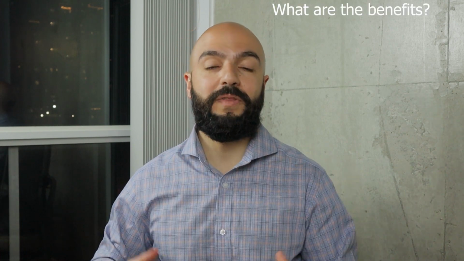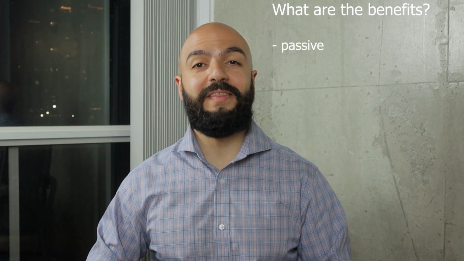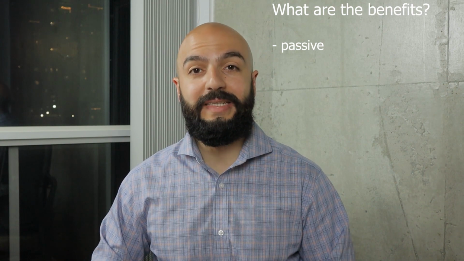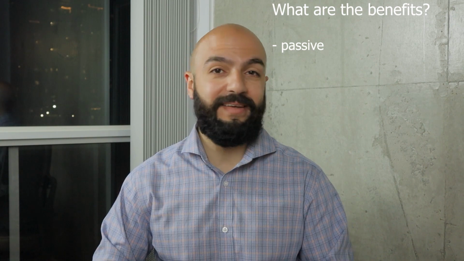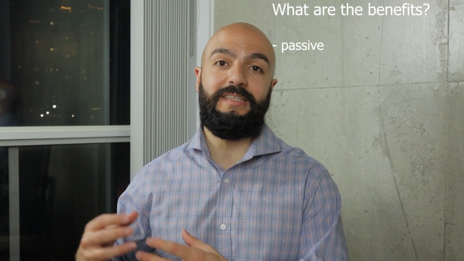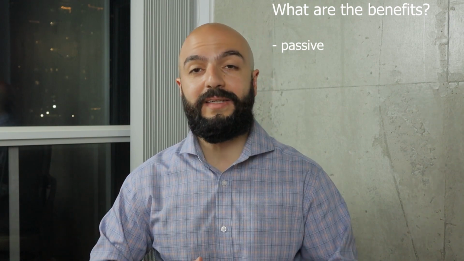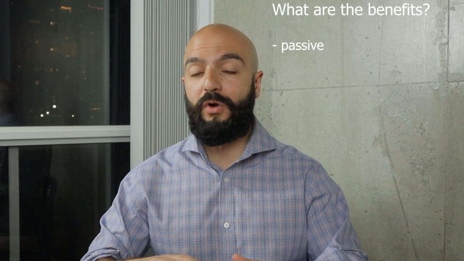Number 4, what are the benefits? Coincidentally, I can think of 4 benefits. The first being it's passive, meaning it's automatic. There's no thinking or doing anything involved. Once the dividend is paid by the company, it's automatically reinvested with no work on your part.